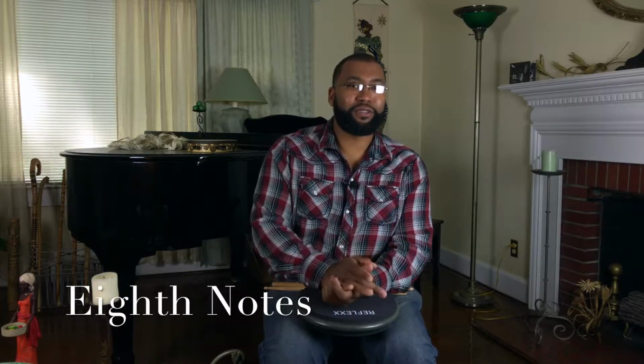The next subdivision that we're going to talk about are called eighth notes. Now remember, quarter notes broke these measures or bars into 4 different pieces. So an eighth note will, you guessed it, break down each one of these measures into 8 different pieces. And we're going to add another beat to the mix. So instead of just saying 1, 2, 3, 4, we're going to put something called an and right in the middle of each one of these numbers.